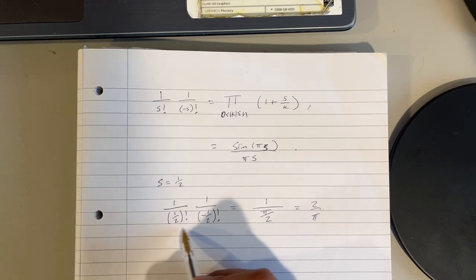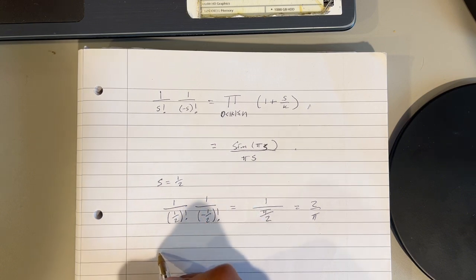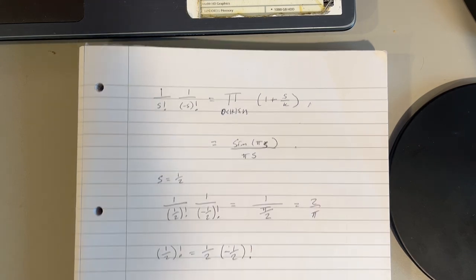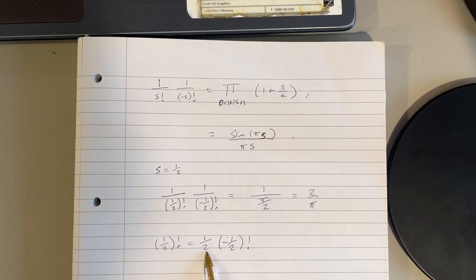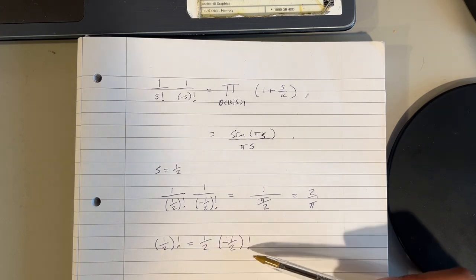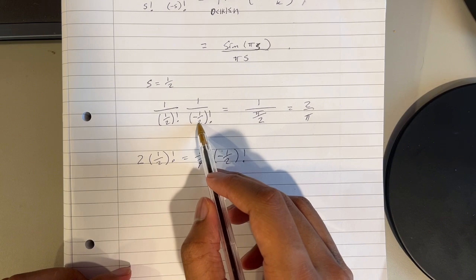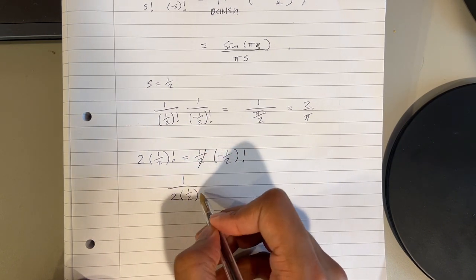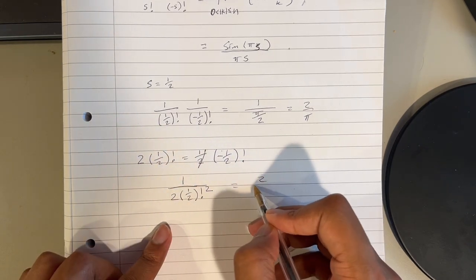Now, if we want to work out 1/2 factorial, which would be nice, then negative 1/2 factorial would be 1/2 factorial times 2, like this. This is just the recurrence relation for the factorial, right? n factorial is n times n minus 1 factorial. So if we multiply both sides by 2 and substitute this in here, we get that 1 over (1/2 factorial) squared, because we get 2 of these, is equal to 2 over pi.